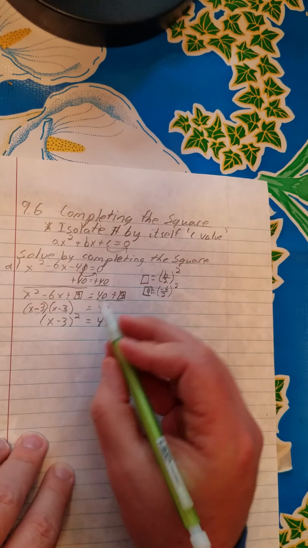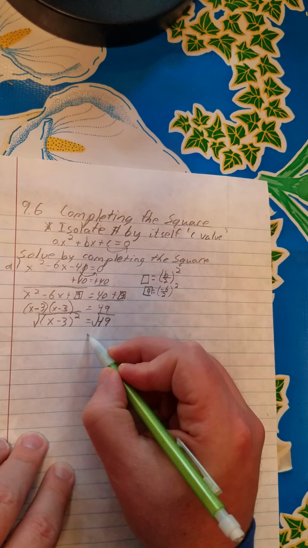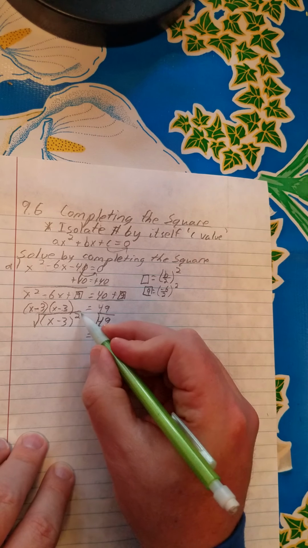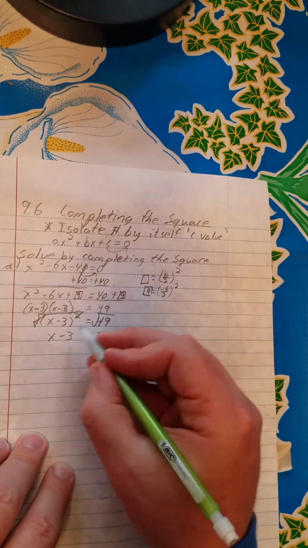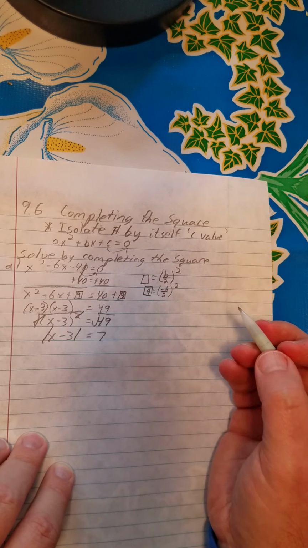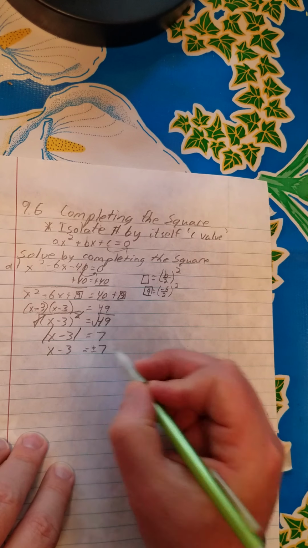Now we want to solve for x. So to cancel out a square, we're going to square root. Square root of 49 is 7. The square and the square root cancel out, but when you square root a square, you need absolute value. When you drop the absolute value, you put plus or minus on the other side.